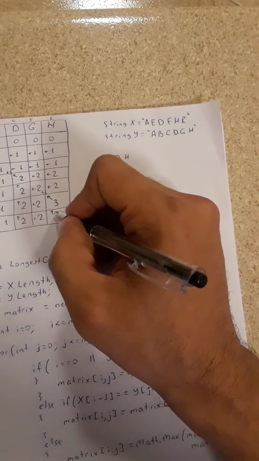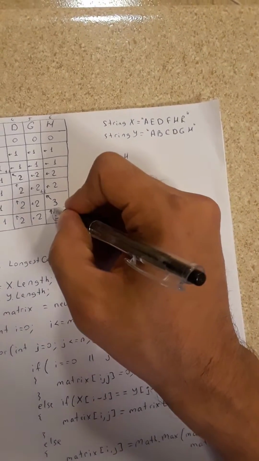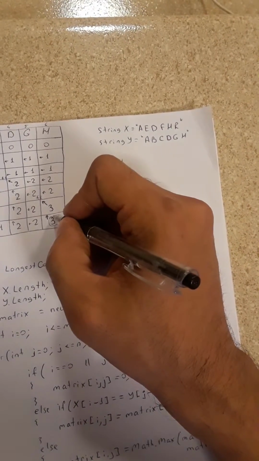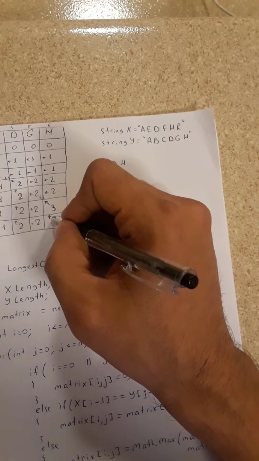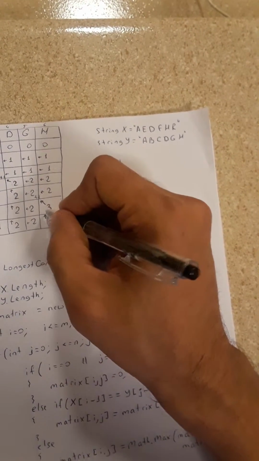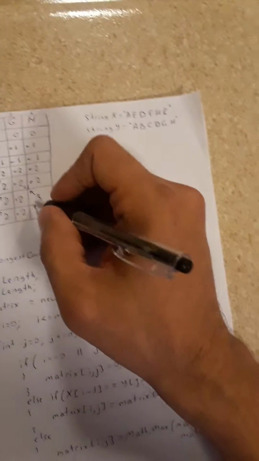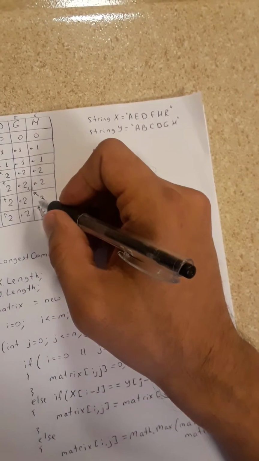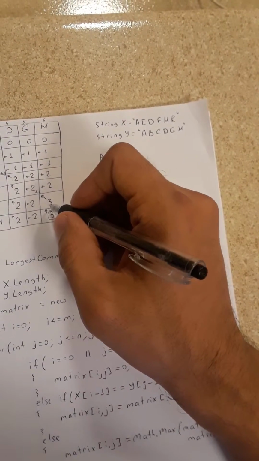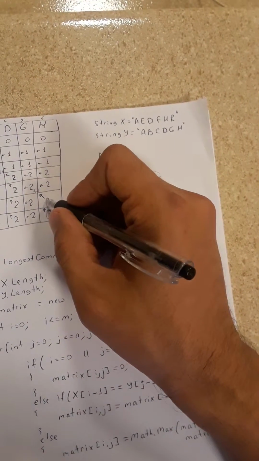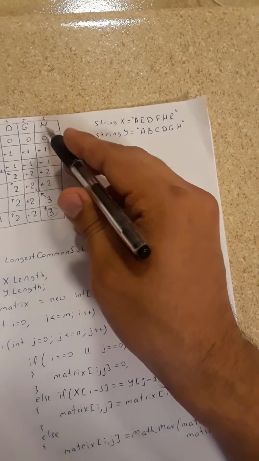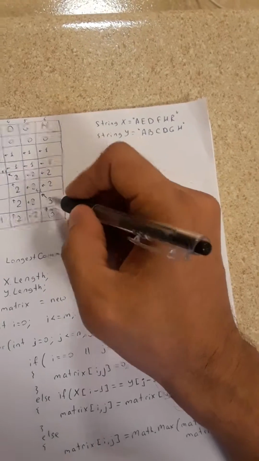After we reach the last position of our matrix, from this point we also go to the maximum value. First of all, we need to check the left side and the top side and go to the cell where there is the greatest value. In our case it is at the top. So we go to the top and see that the common character is H.